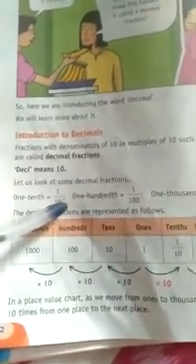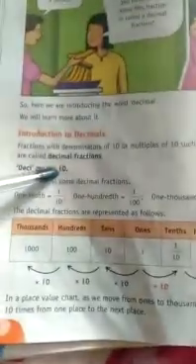Let us look at some decimal fractions. Decimal fraction 1/10 means 1 by 10. 100, all these are decimal fractions. The decimal fractions are represented as follows. Here we have 1000, 100, tens, ones, tens, 100, all given here.